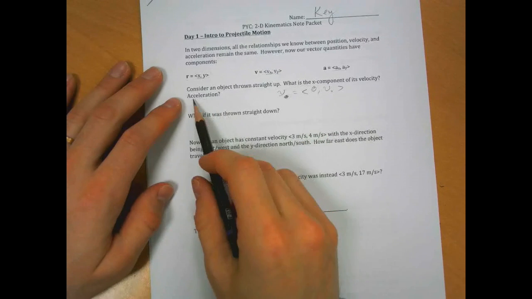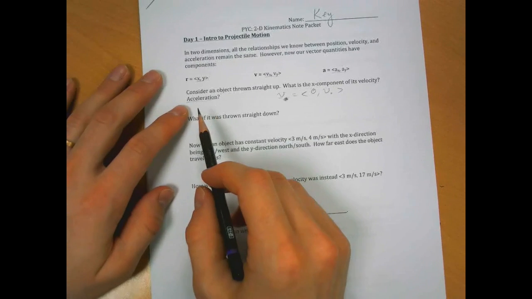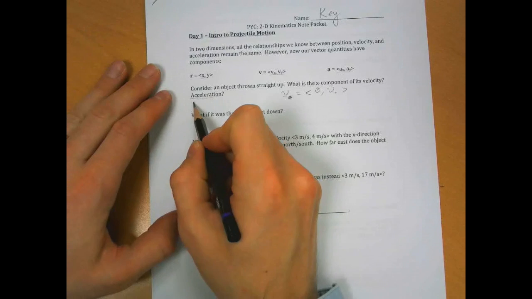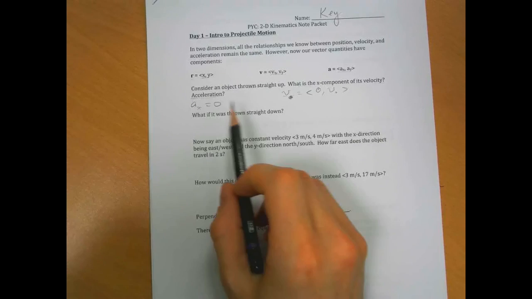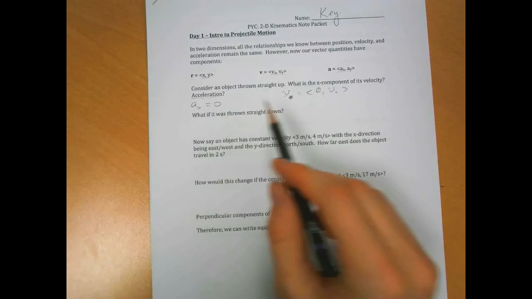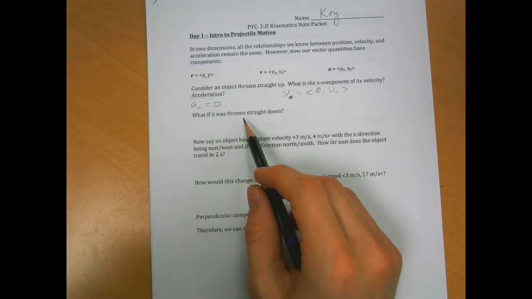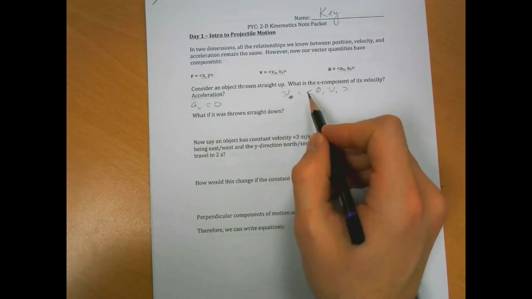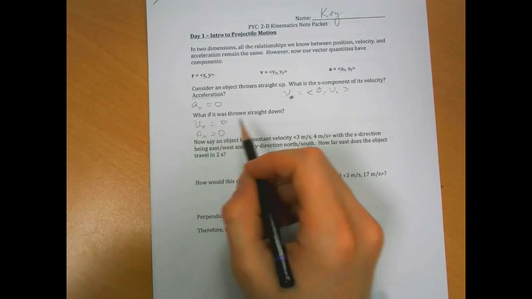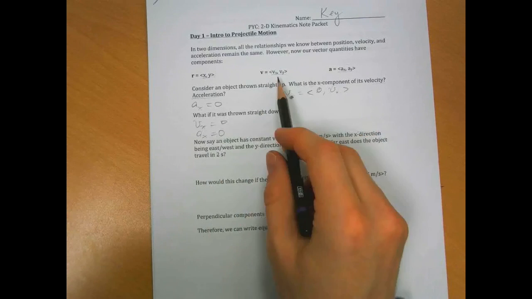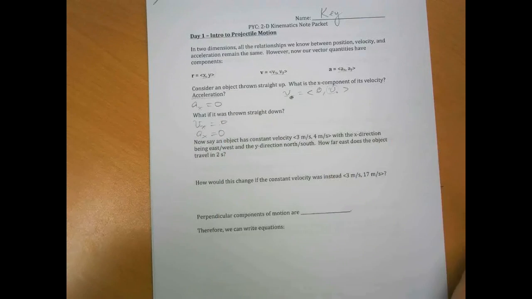The acceleration of an object that's thrown, we know, is just because of gravity. So as long as we're on Earth, we can say that the x component of our acceleration is 0, because we know the acceleration is straight down. What if it was thrown straight down? Well, the x component of its velocity is still 0. The x component of its acceleration is still 0. So the change in the y component, this would be v naught up, this would be v naught down, doesn't have any effect on those x components.